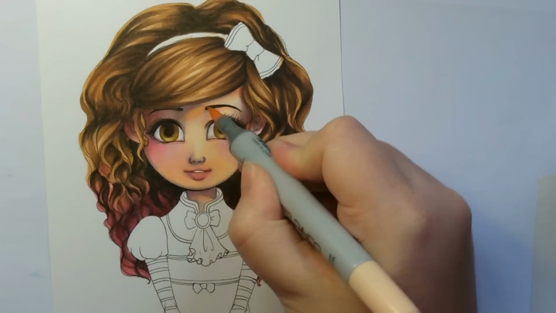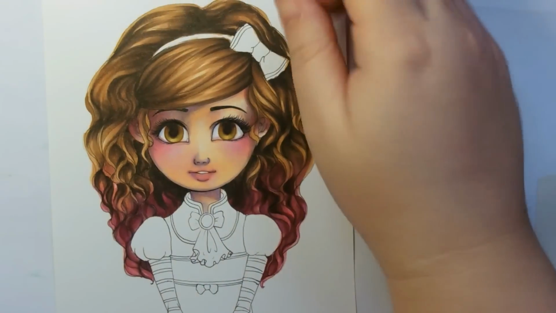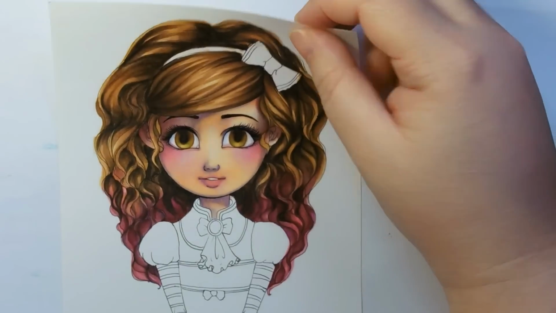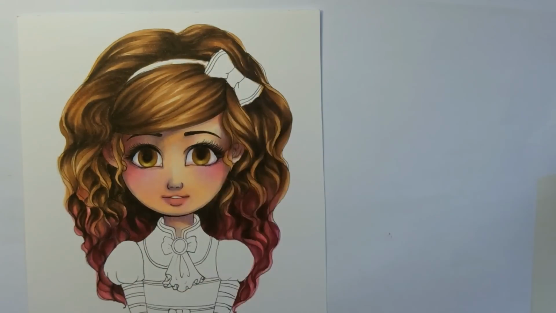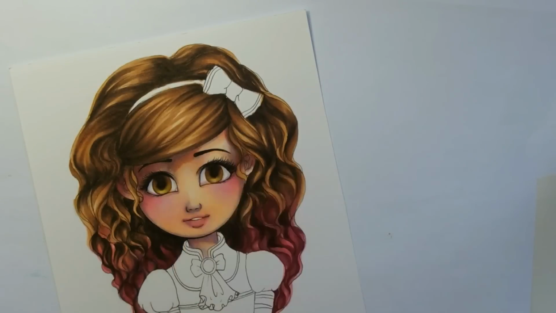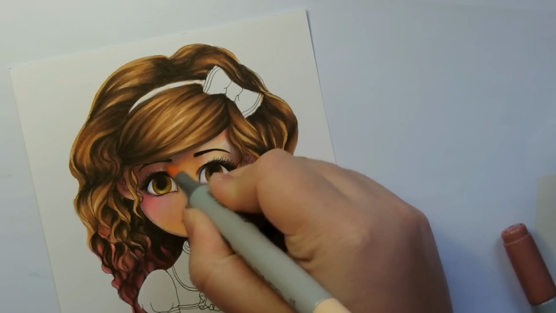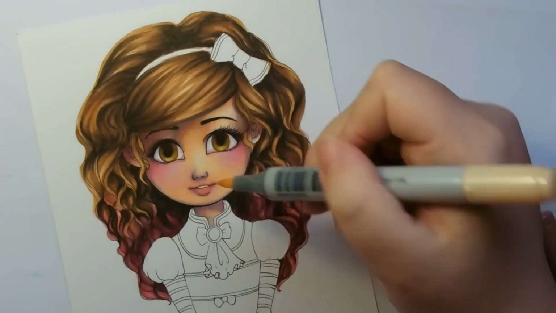And this is what I mean when I say I gradually shade. It's better to not go too dark when you want a light skin tone, because you can always come back. And that's also why I recommend you don't put tons and tons of colors on the darkest spot, because it's going to be a bit harder to apply more colors because the paper will already be too saturated.